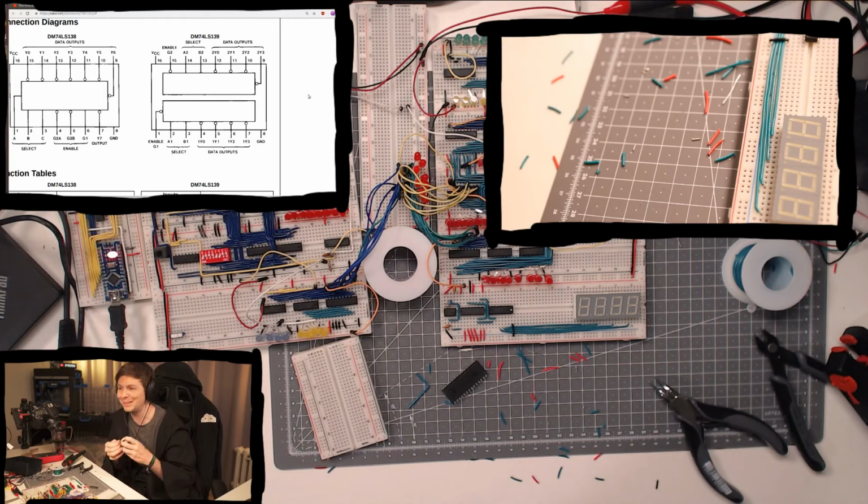Why do you want to build a PC? Why do you want to buy a PC? You're building one right now. That's a good question. I don't actually know.